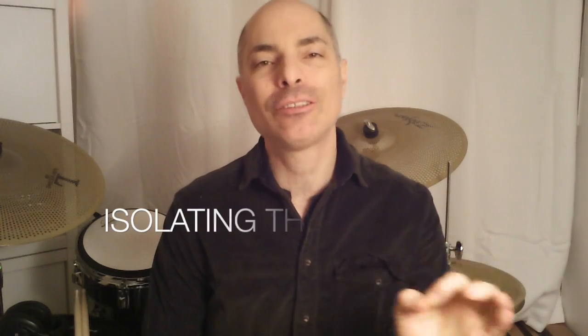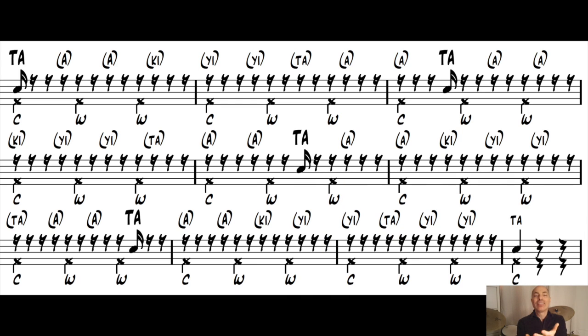And the last stage, and maybe the most challenging, will be the isolation of the ta in every takita at that rhythm. So we'll have a lot more space between the syllables. 1, 2, 3. Ta, ta, ta, ta, ta.